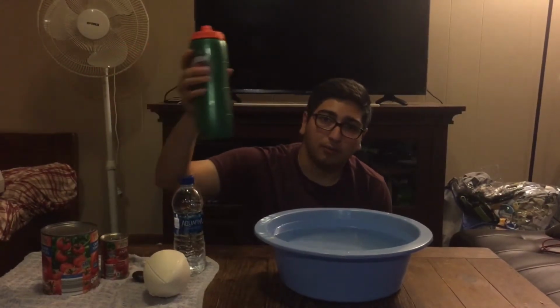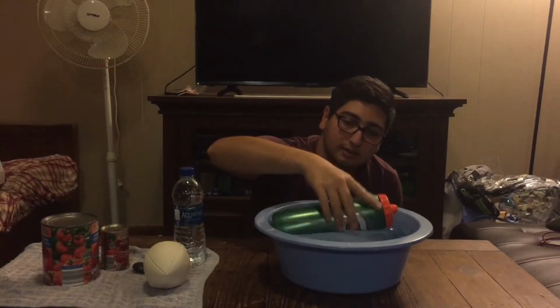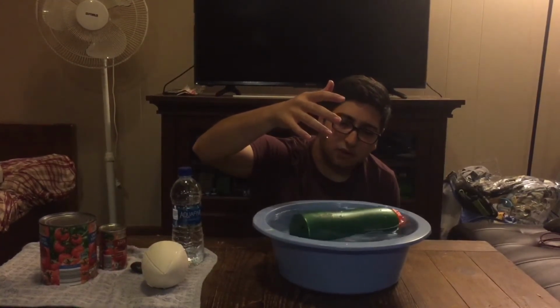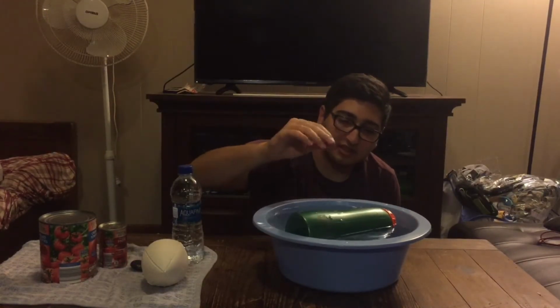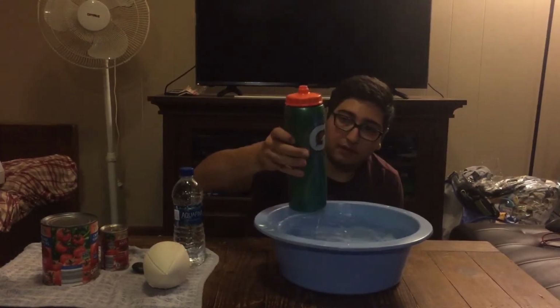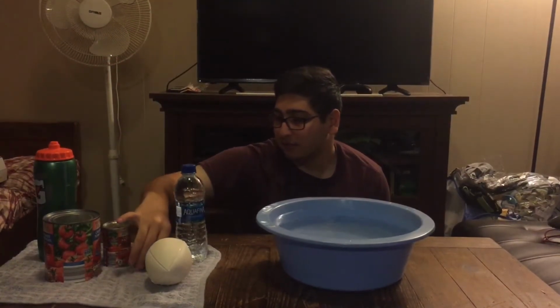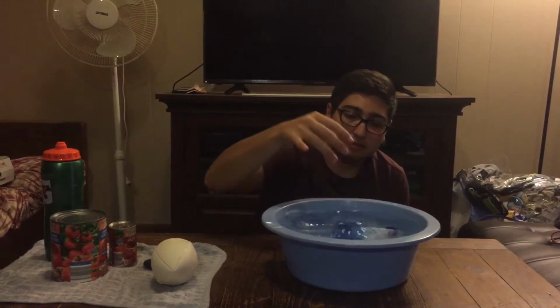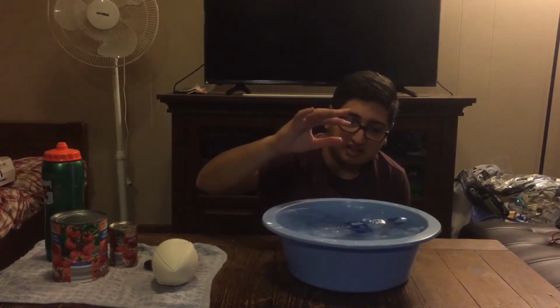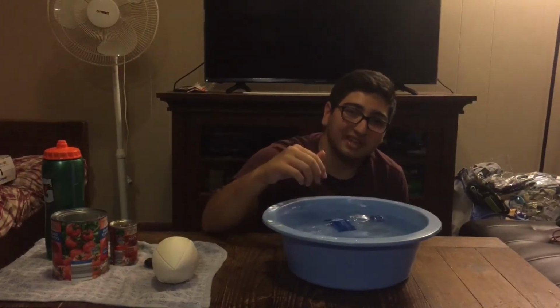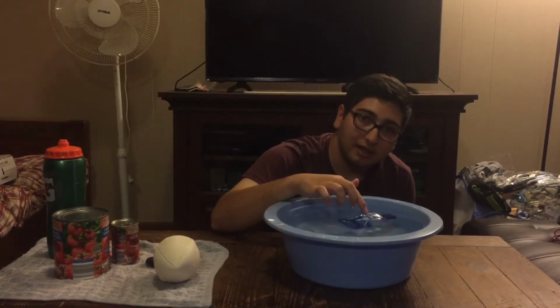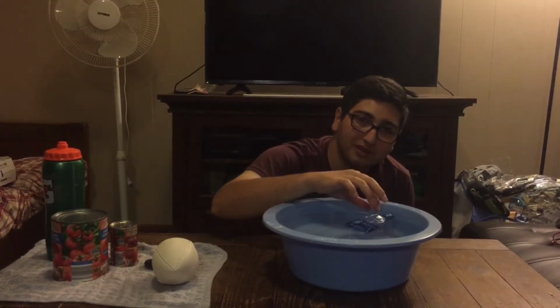Next, let's do half-filled water bottle. This is gonna float, but has a little bit of resistance to go down because it's halfway filled. And we're gonna do a water bottle that has a small air bubble coming from it. This is gonna, it's edging towards sinking, but because of this small air bubble, it's floating on this side.